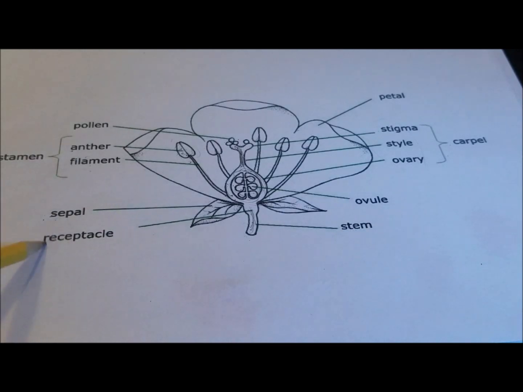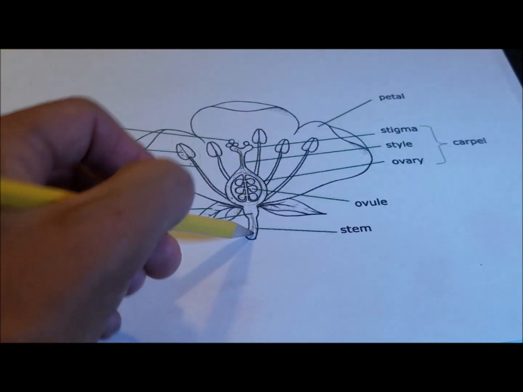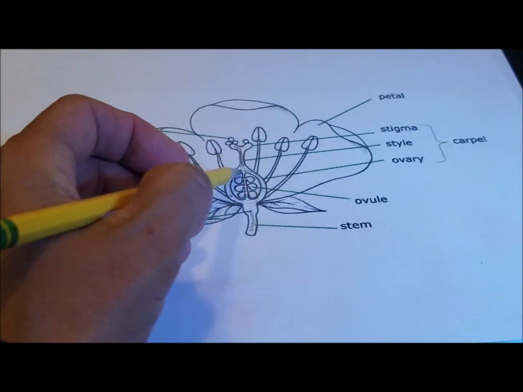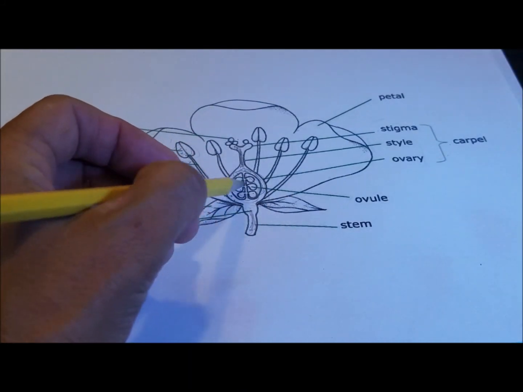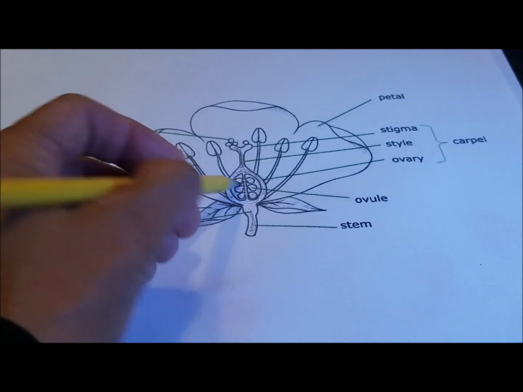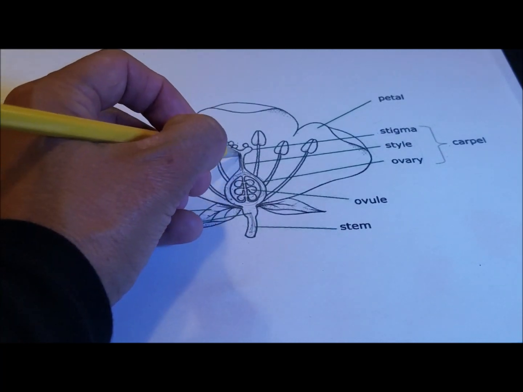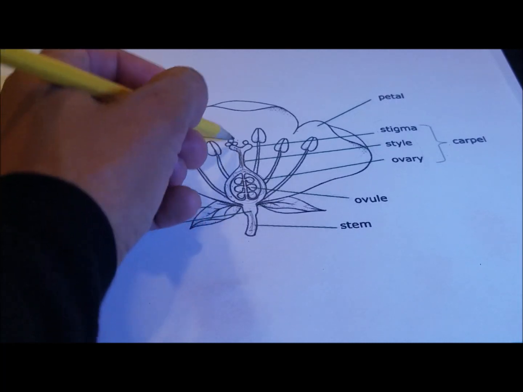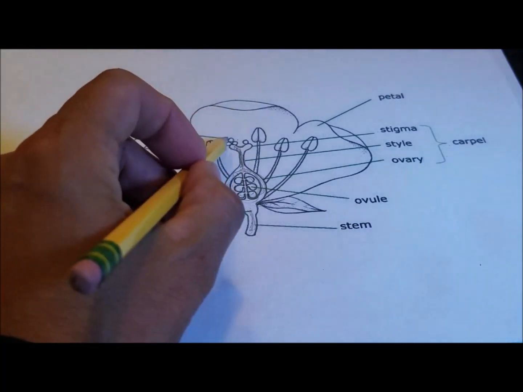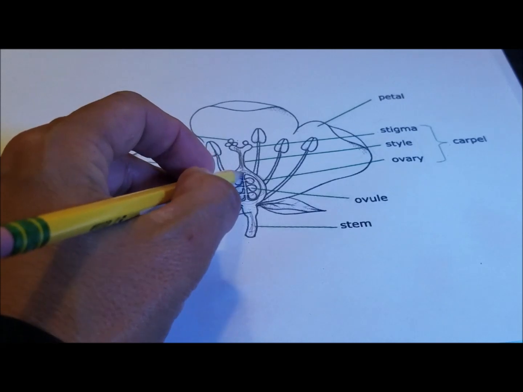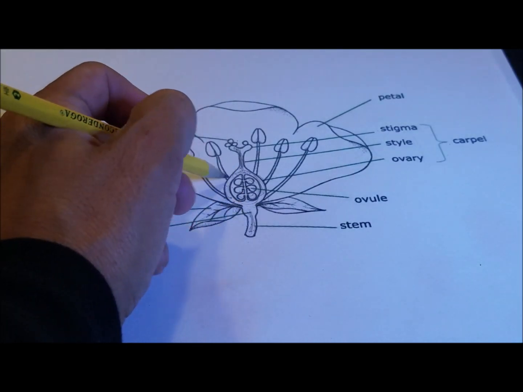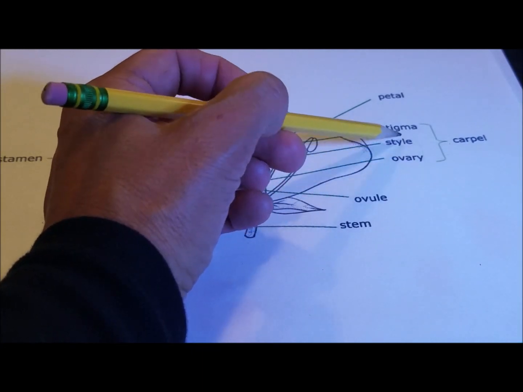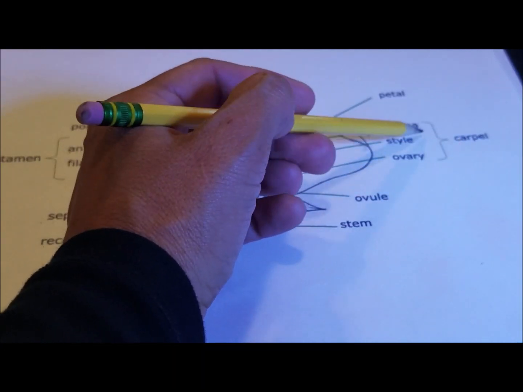We have the sepal, receptacle, as well as the stem, which we learned about earlier when we were learning about the whole plant. The central part of the flower is the ovary, with the ovules contained within the ovary. The style is right above the ovary, and then we have the stigma, and the stigma is what traps the pollen onto the flower so that the fruit and the seeds can be produced within the ovary. Together, these three parts, the stigma, style, and the ovary, are often referred to as the carpel.